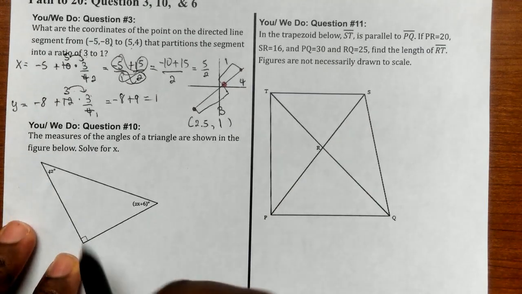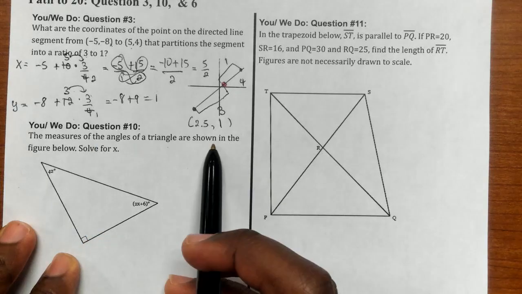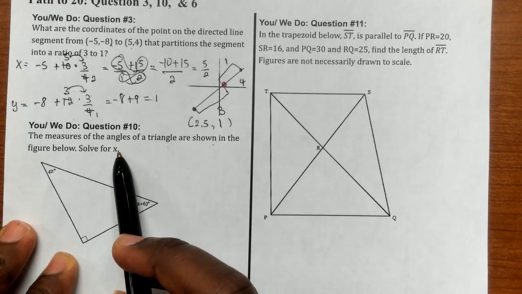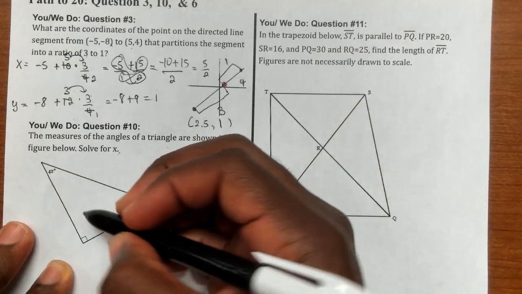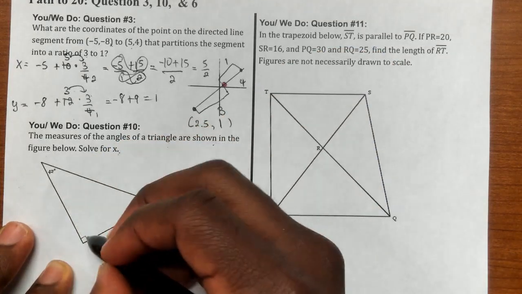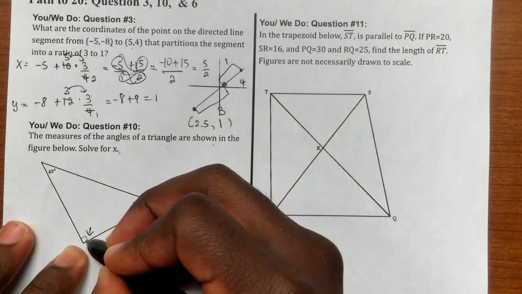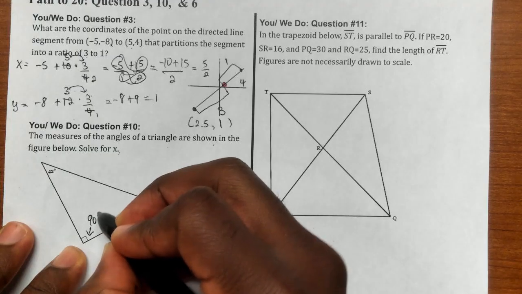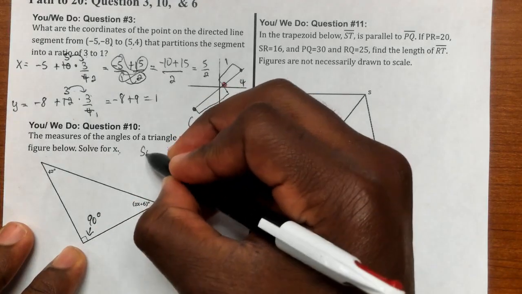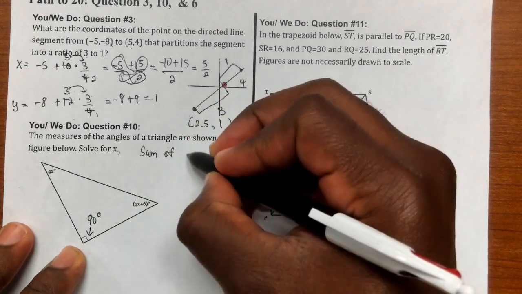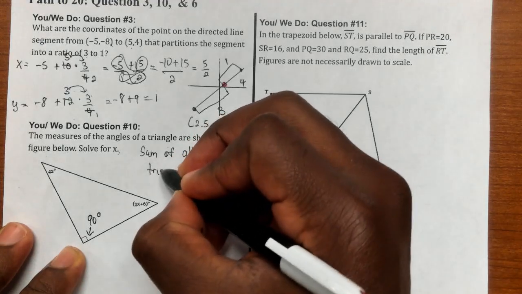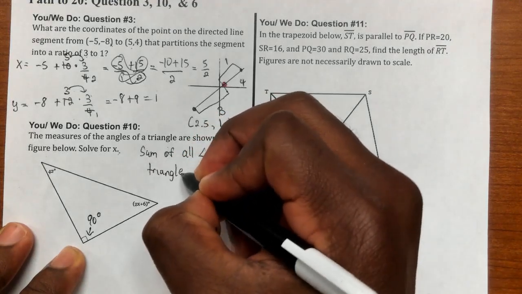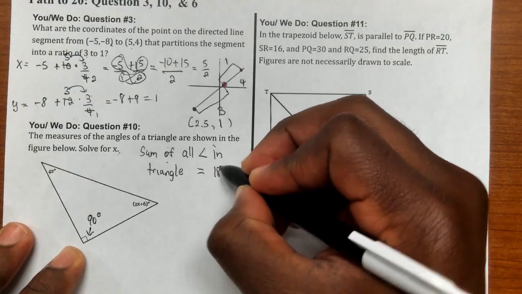The next one says, what's the measure of the angle of the triangle shown in the figure below? Solve for x. So in this case, we have a right triangle. And we're given some angles where this right angle represents 90 degrees, and we could use the rule that the sum of all angles in a triangle is equal to 180 degrees.